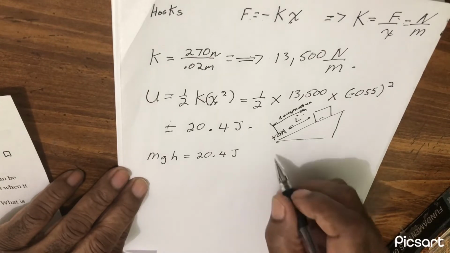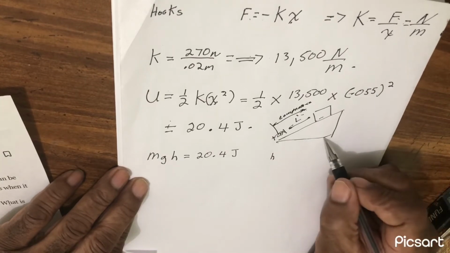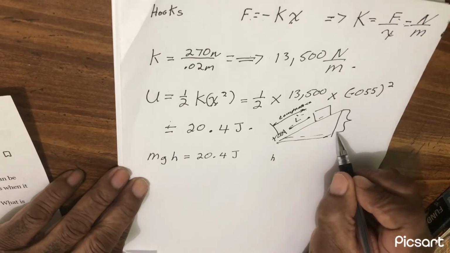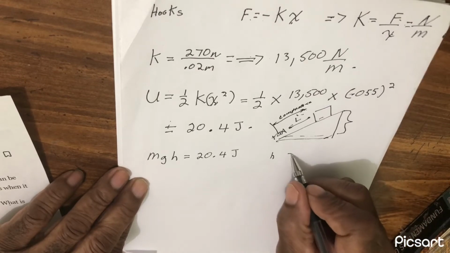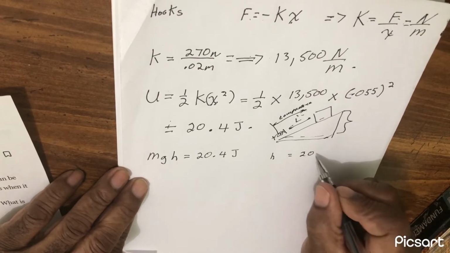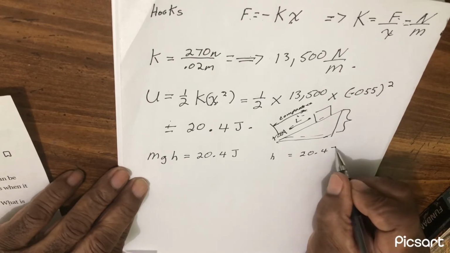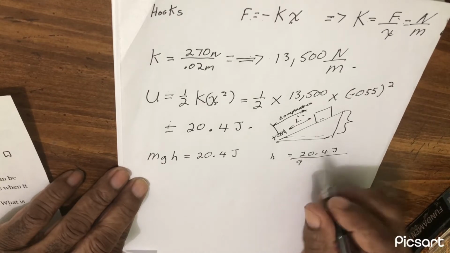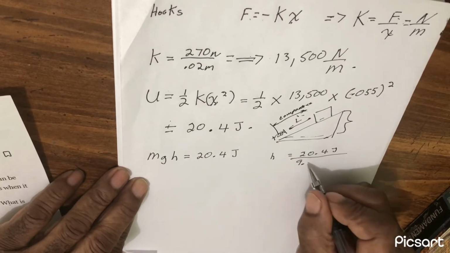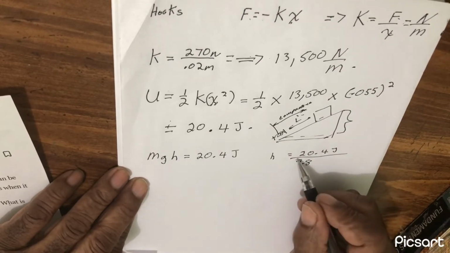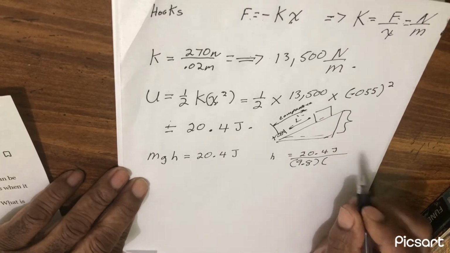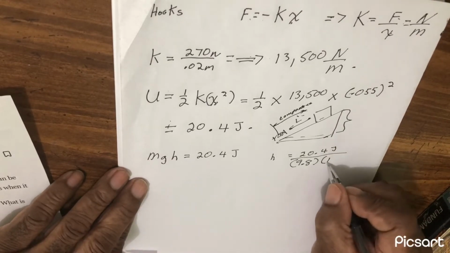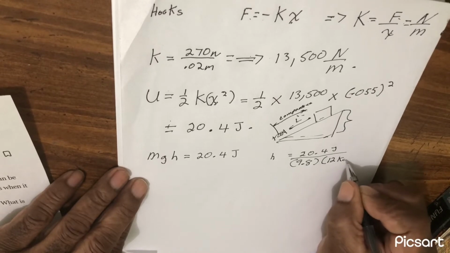So we'll solve for h, and that's going to be 20.4 joules divided by 9.8, that's g, times m, the mass, and the mass is given to us as 12 kg.